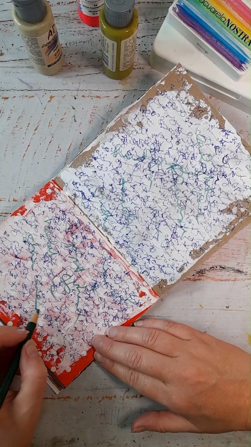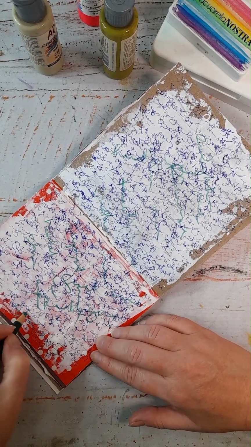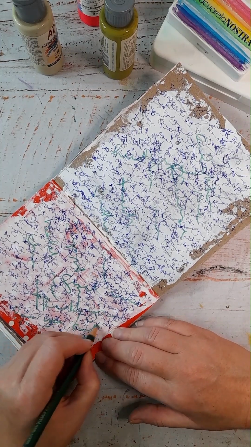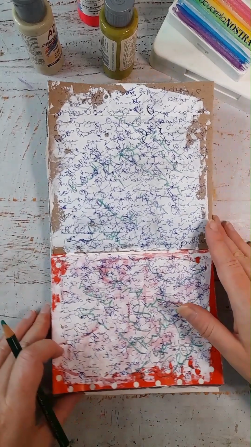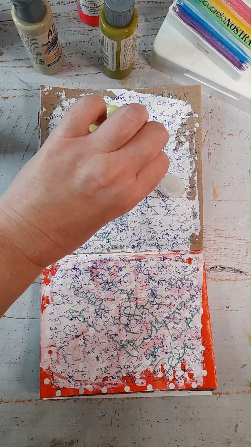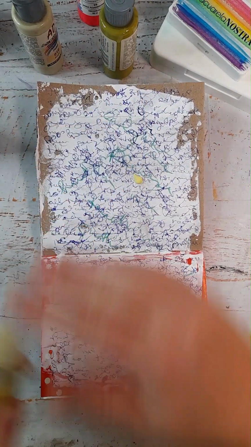And after I finish that, it's time to get the colors out, and I just throw some colors at my page and I mix them and I have a bit of fun creating a background. There's also some splashes that I added, and just having a bit of fun and get going.